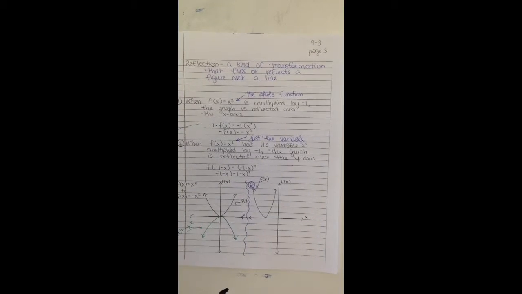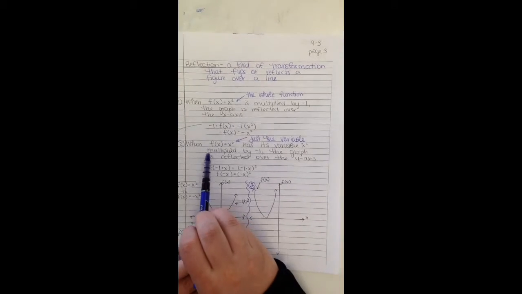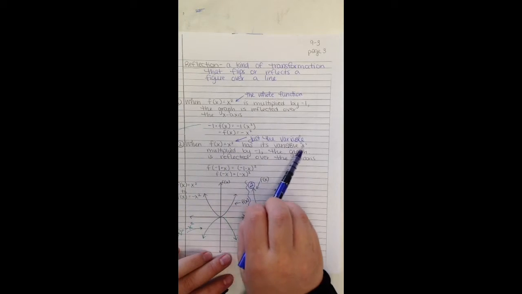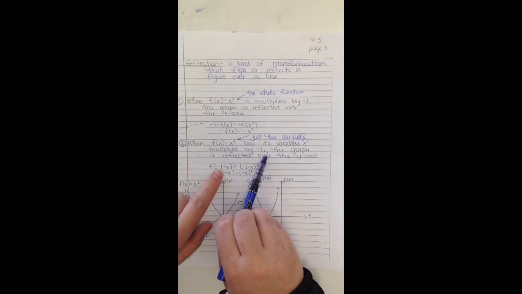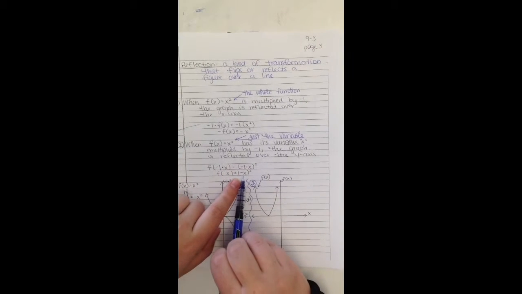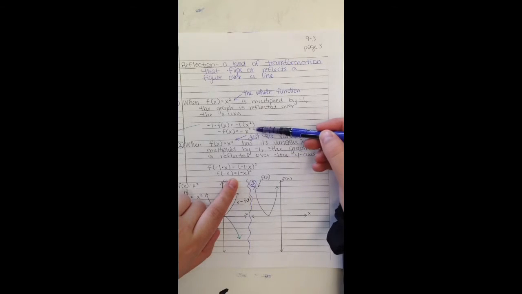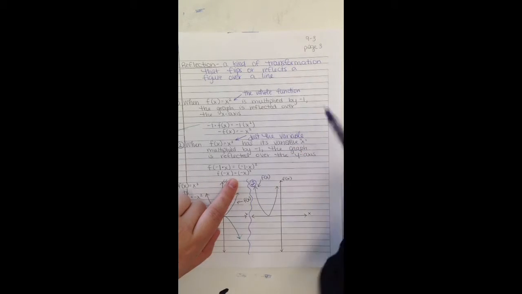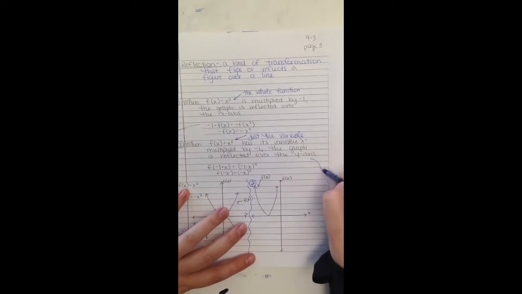The other thing that can happen is you can multiply just the variable by -1. So what it's saying is when f of x has its variable x multiplied by -1, so look down here, it's f of (-1 times x) equals (-1x) squared. So notice how this one is not in parentheses and this one is. There's a big difference, okay? You have to pay attention to those things. The graph is reflected over the y-axis. So that is this example.